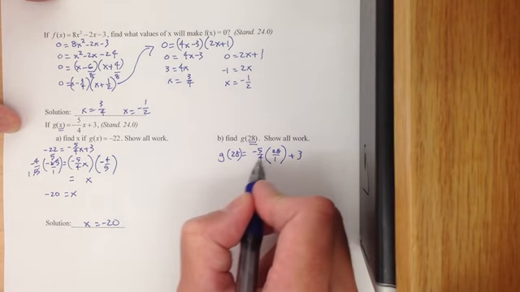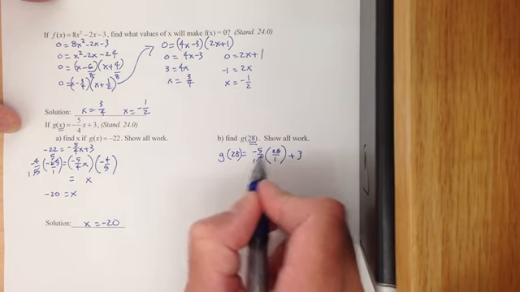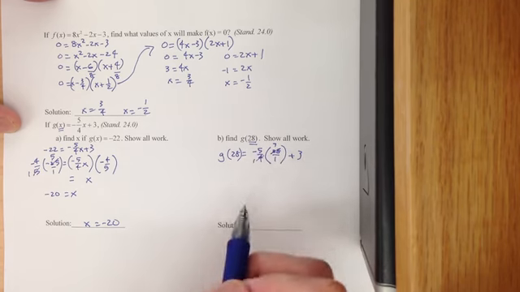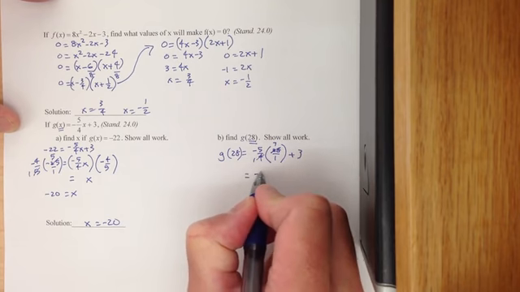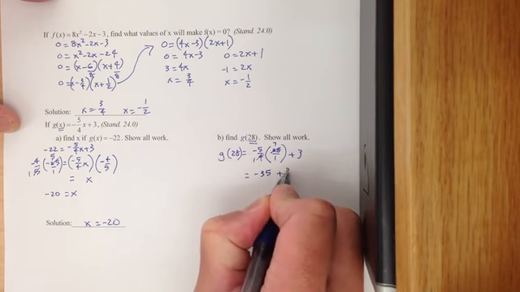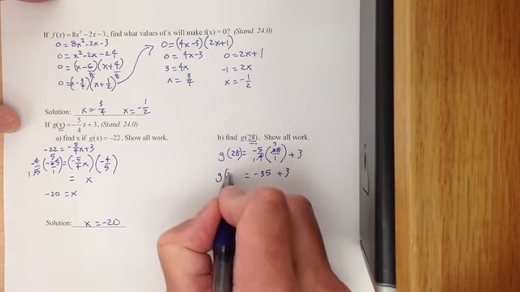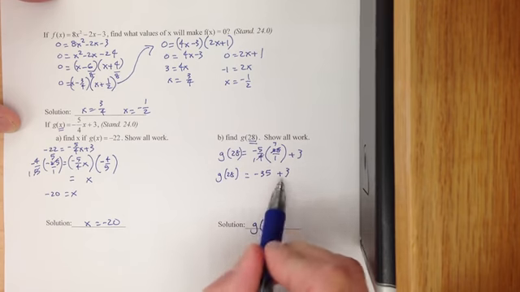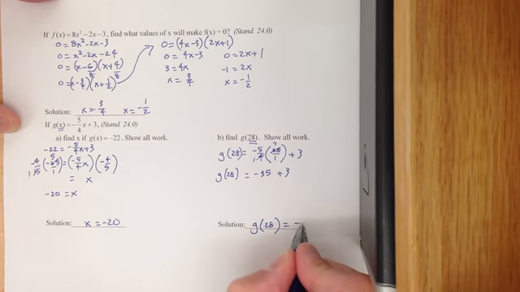We can go right ahead and cross cancel here. 4 goes into 4 once, 4 into 28 7 times. Negative 5 times 7 is negative 35 plus 3, and this is equal to g of 28. g of 28, when you clean it up, negative 35 plus 3 equals negative 32.